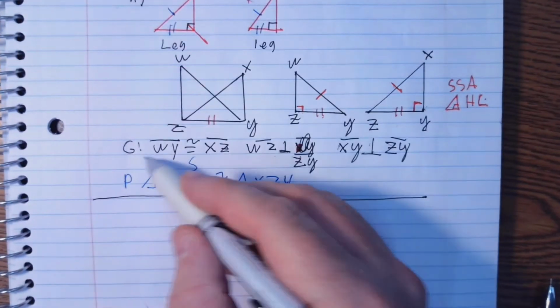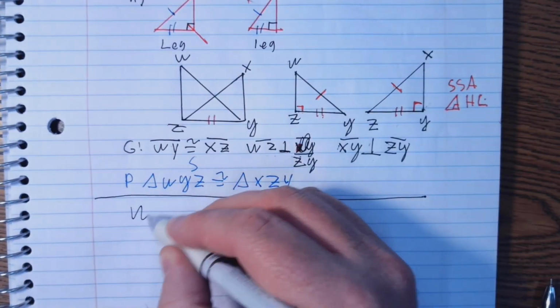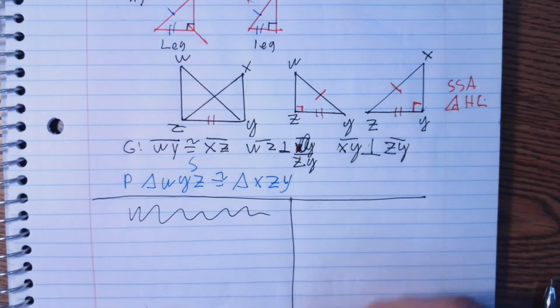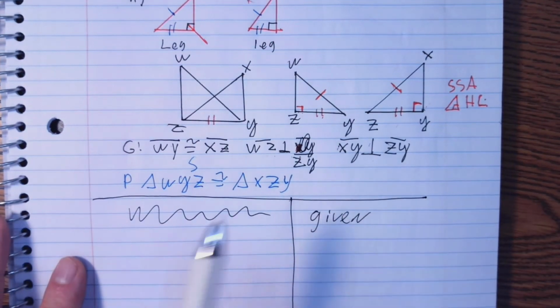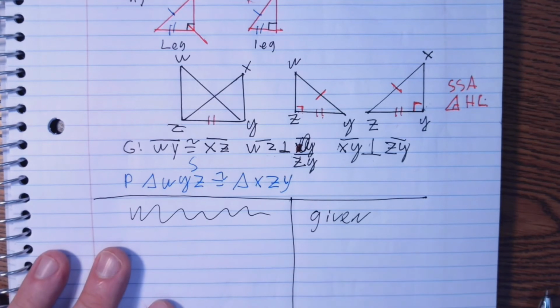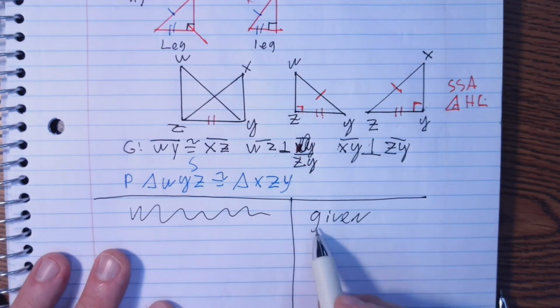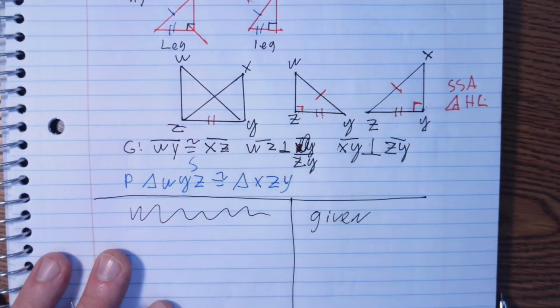Okay, I need you to rewrite the given right here. I'm not going to do it right now. I'm just going to take time. So we're going to kind of go through what I just talked about.